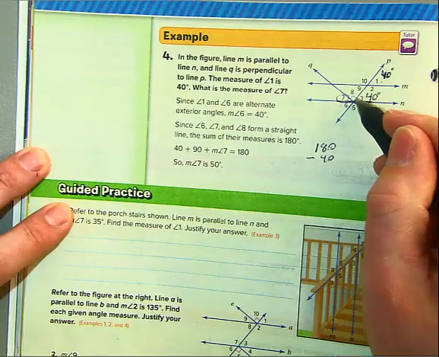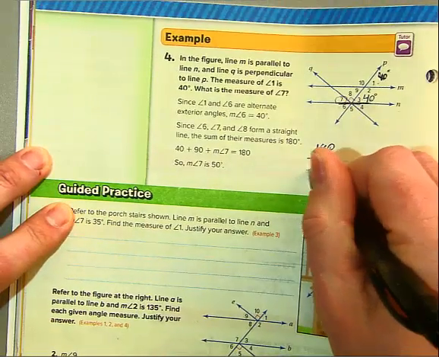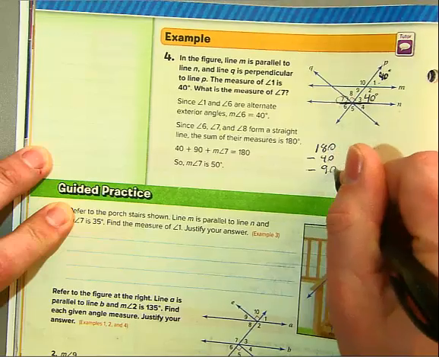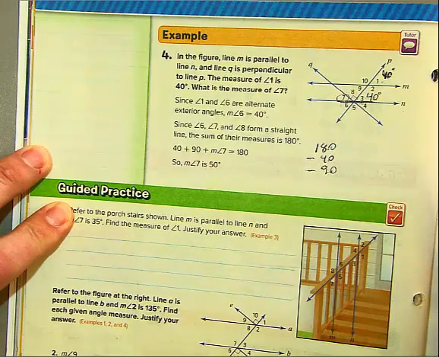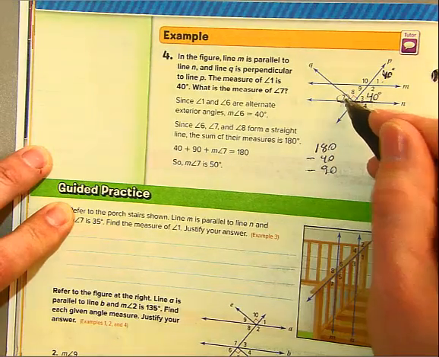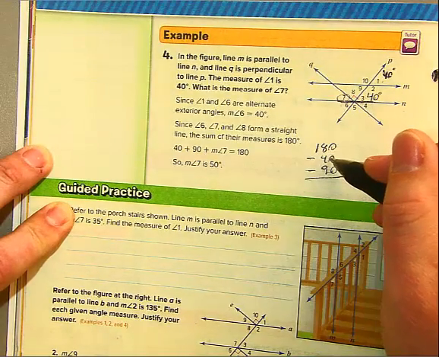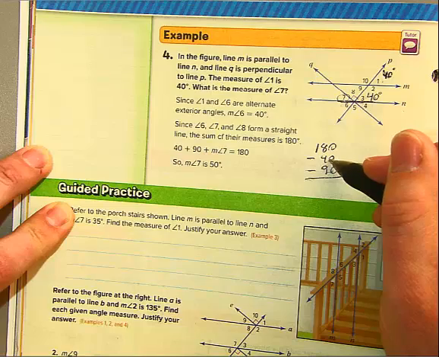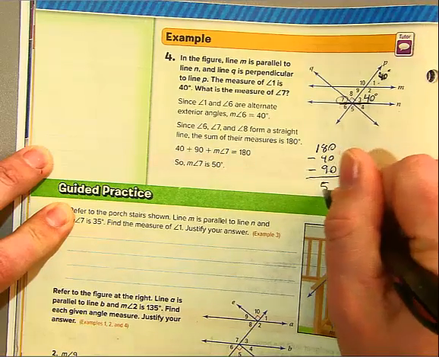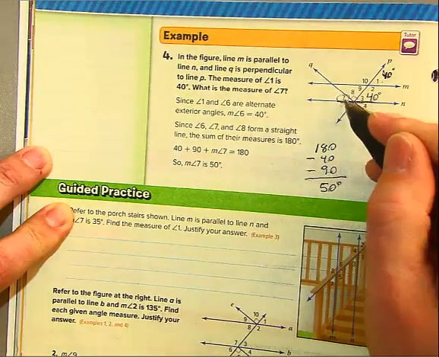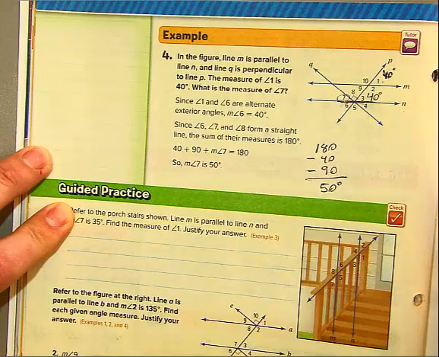Then this little box here means 90 degrees, so we take away 90. Then whatever is left over is angle 7. So if we subtract 40 from 180, we're left with 140. Then if you subtract 90, you're left with 50. So angle 7 is 50 degrees.